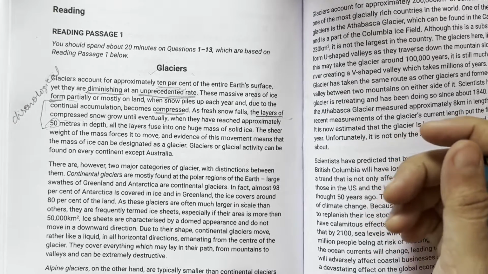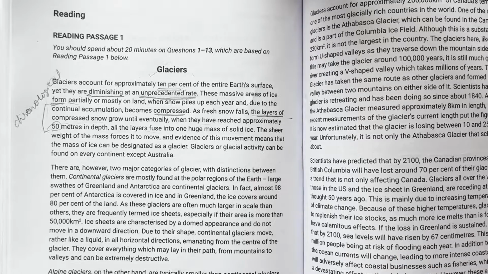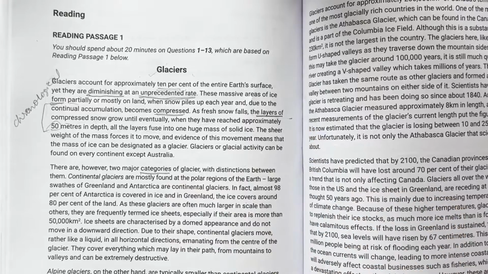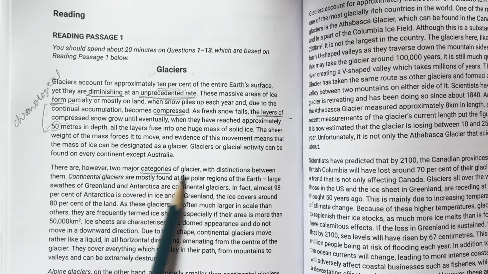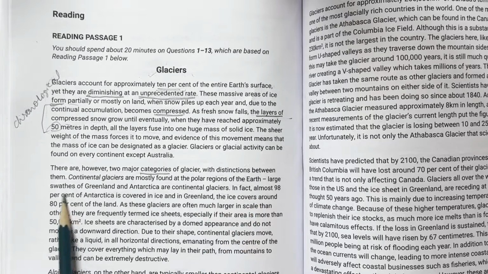Scientific classification. Now, classification can be a synonym, paraphrased with categorization. So we read over here. Let's take a look. Glacial activity can be, okay, there are two major categories with a distinction between so and so. Large, okay, in fact, swathes.